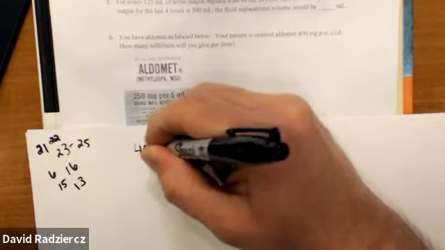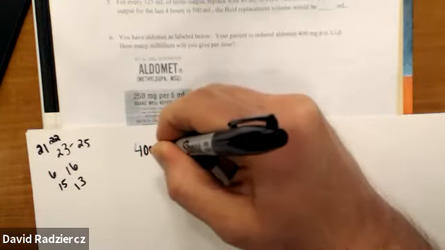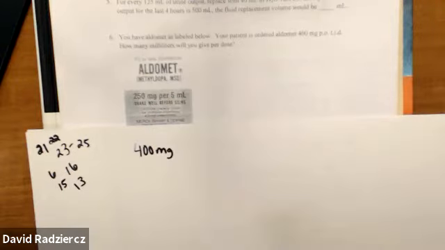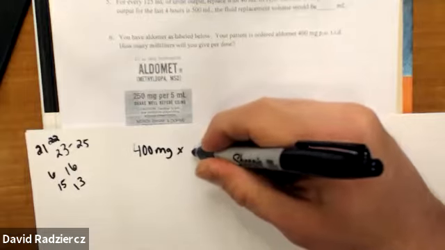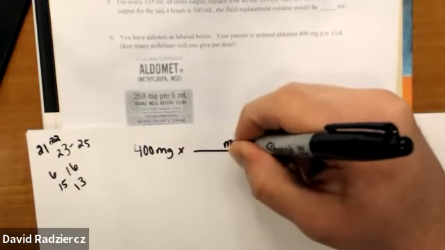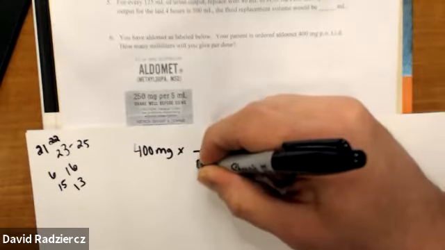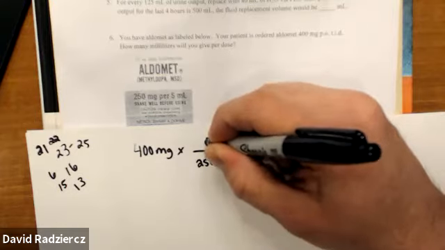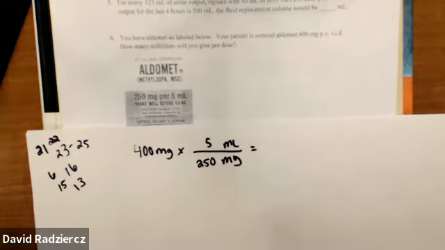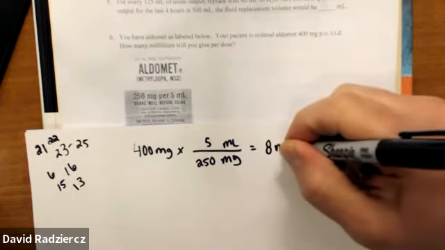So the order is 400 milligrams. I want to know how many milliliters to administer per dose. And then what I have available is 250 milligrams per 5 ml. So I'm going to take the 400 times 5, which I believe is 2,000, and divide that by 250. And I'll get 8 milliliters.